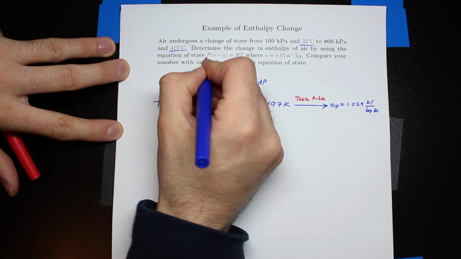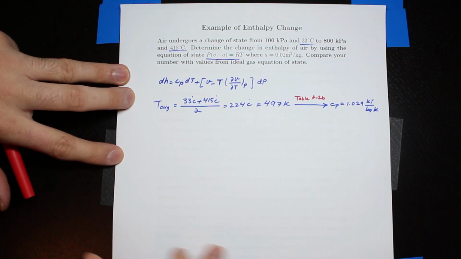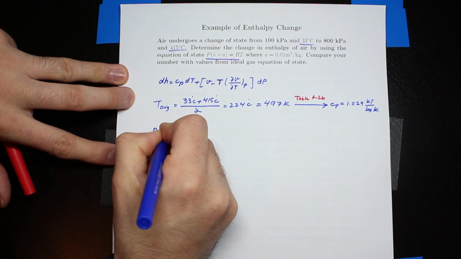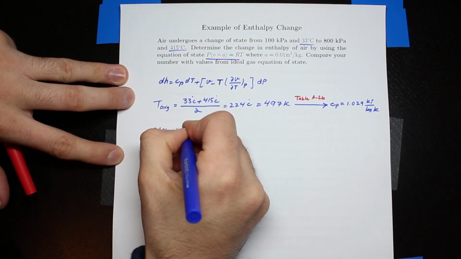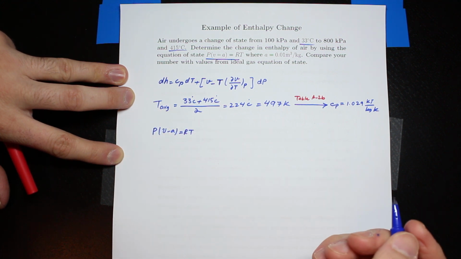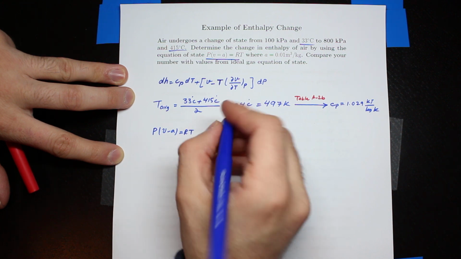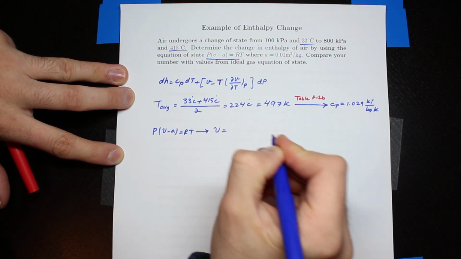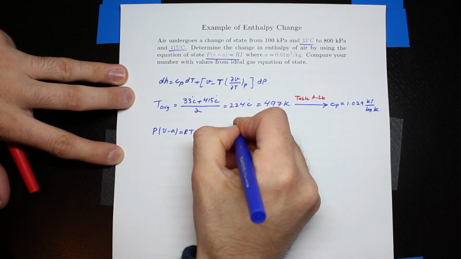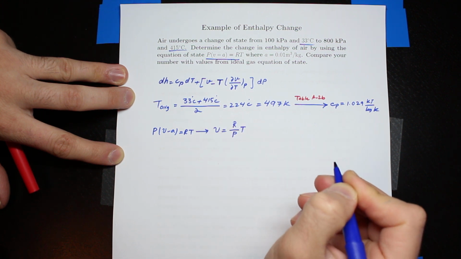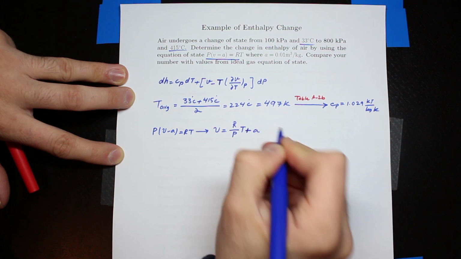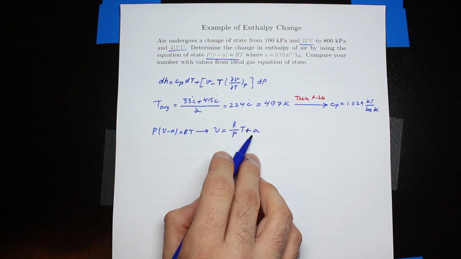So the equation of state is given in the problem, and that is P multiplied by V minus A is equal to RT. This is given in the problem. What I'm going to do, I'm going to solve this for volume. So if you solve this for volume, that gives you R over P multiplied by temperature plus A, and the value of A is given.